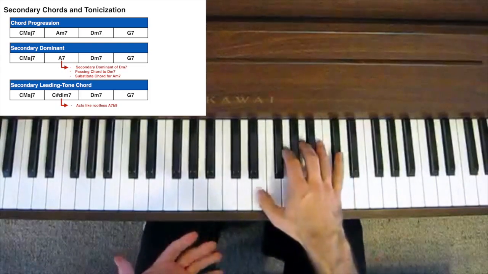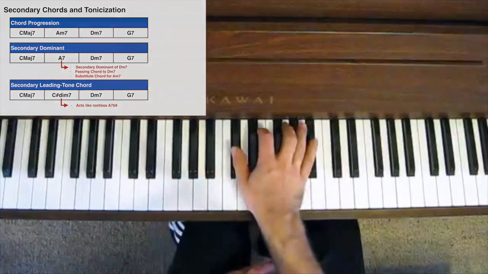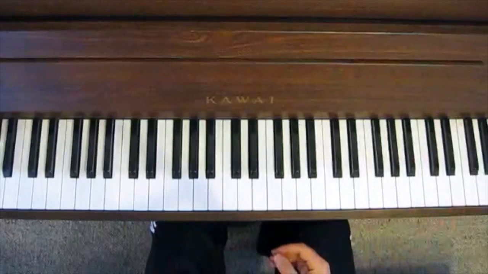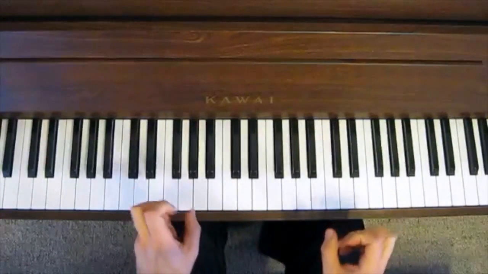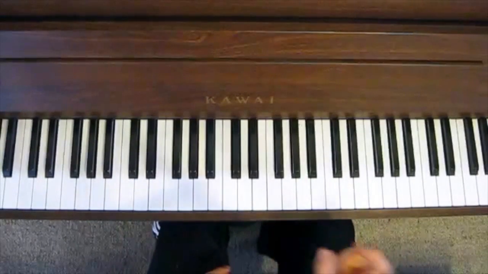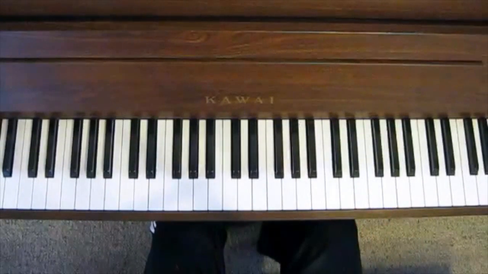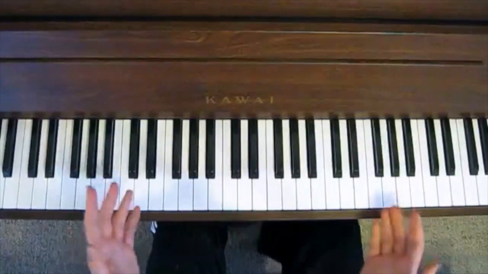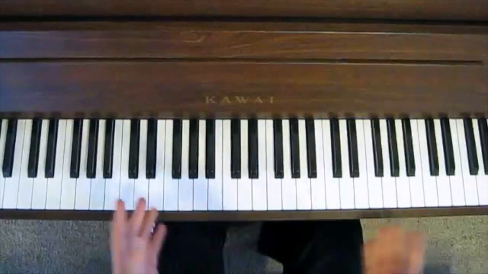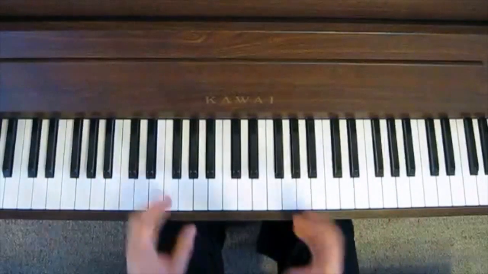So again, using both of those secondary chords, the dominant or the leading tone chord, you can temporarily make it sound like the D minor is the new tonic key. So it sounds like there's been a change in key just for a moment before again reverting back to the original tonic key, or the true tonic key, or the primary tonic key, whatever you want to call it, the C major.